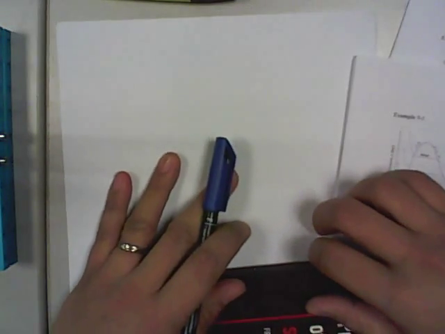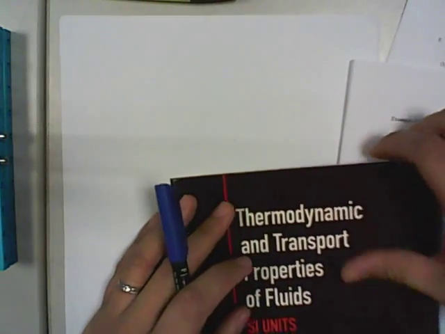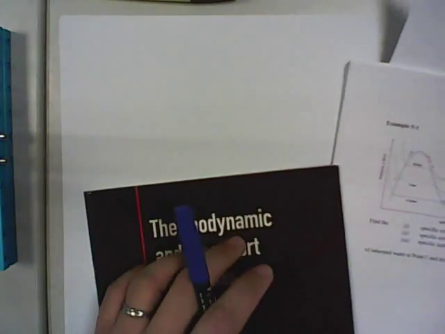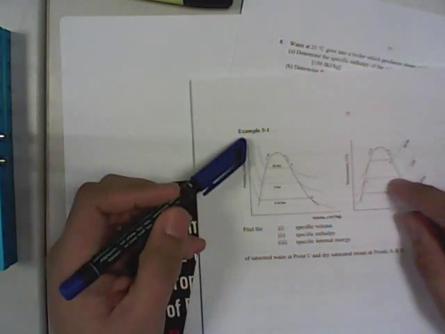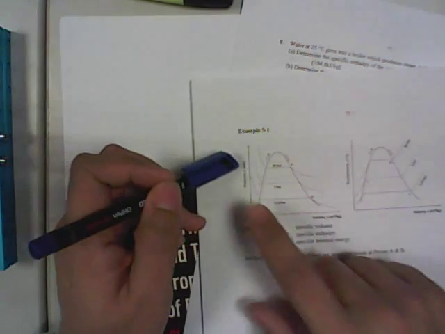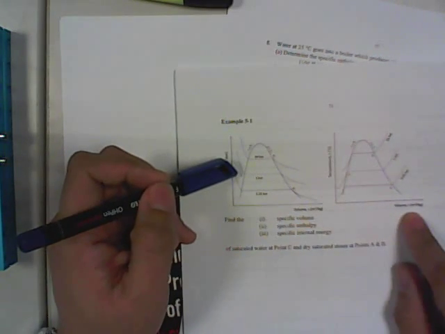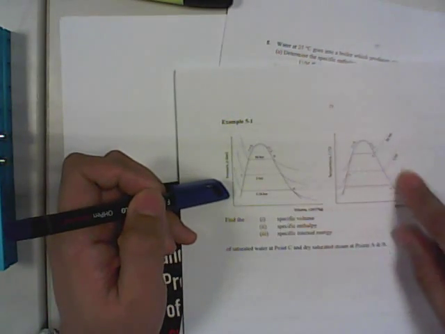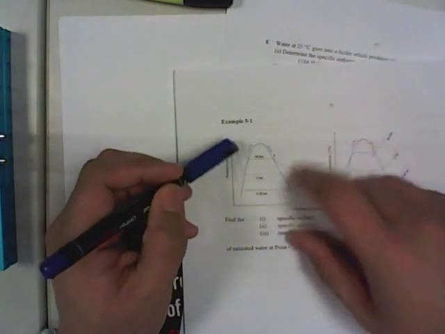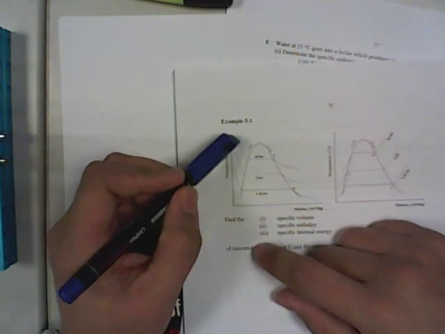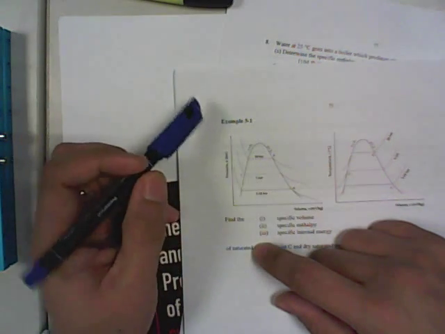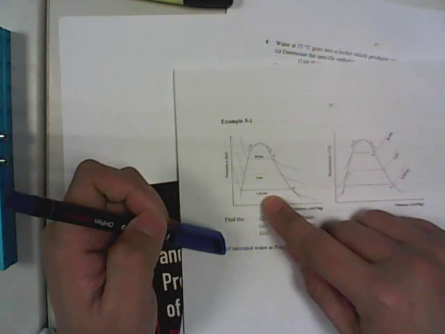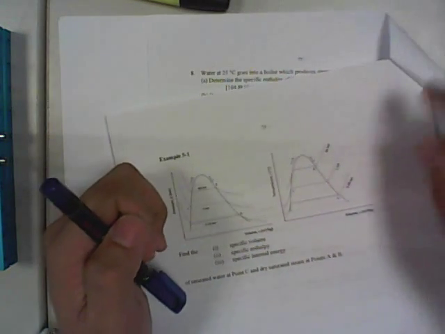Hi, welcome back. Let's continue from where we ended at the use of the steam tables. If we refer to Example 5-1 on page 71, you can see there are two diagrams. One is pressure-volume and the other temperature-volume, and you have constant temperature lines running along three different pressures: 90 bar, 5 bars, and 0.38 bars.